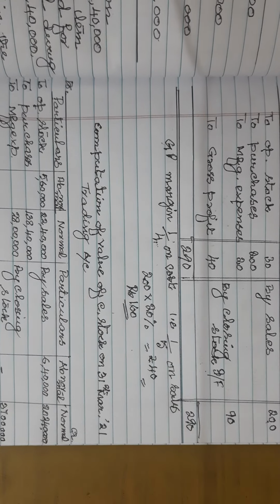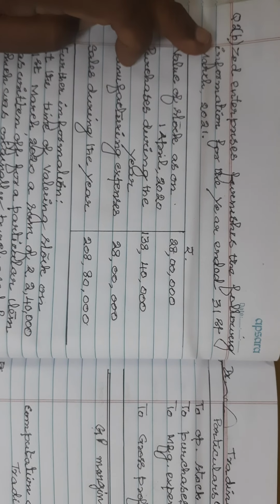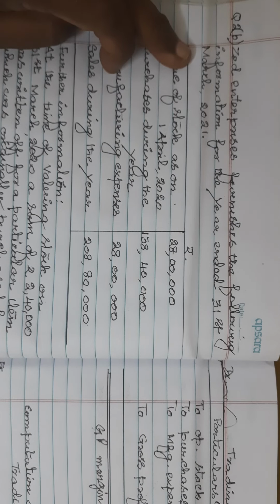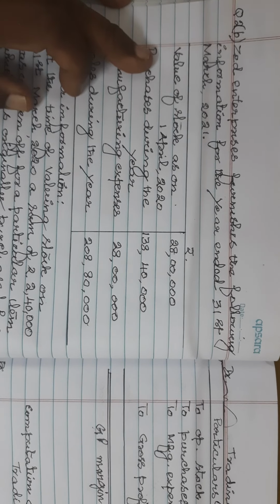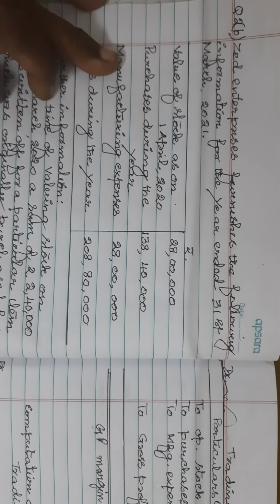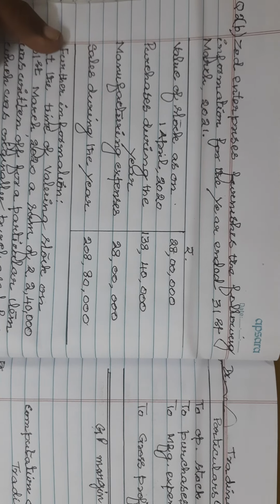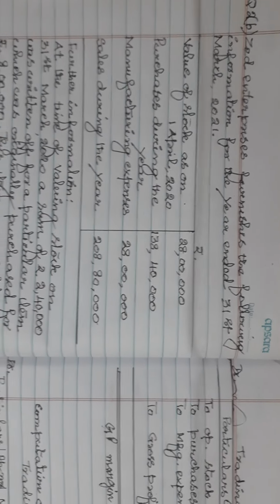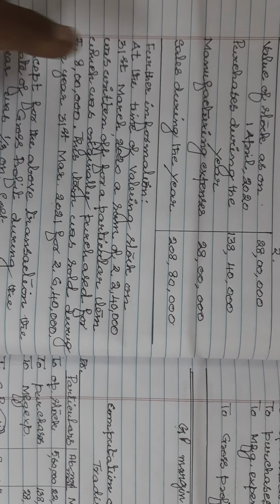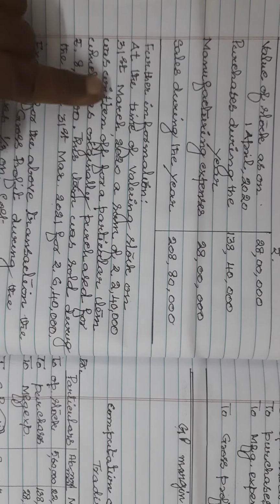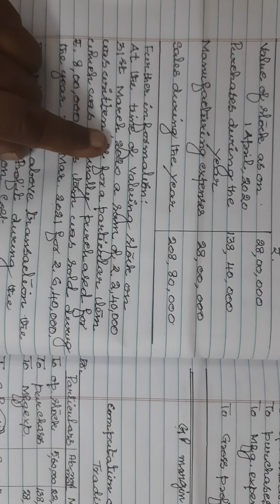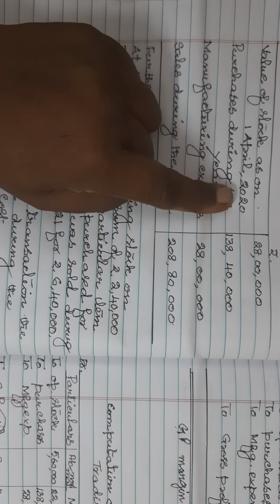The same fundamental we are going to apply to the remaining items. Hope it is very very clear now. Let me move to the question. So they have given the question, is that enterprise furnishes the following information for the year ended 31st March 2021. Value of stock, they have given the opening stock, the purchases, manufacturing expenses and sales during the year. Now the further information they have given at the time of valuing stock on 31st March. Here we are given the value on 1/4.